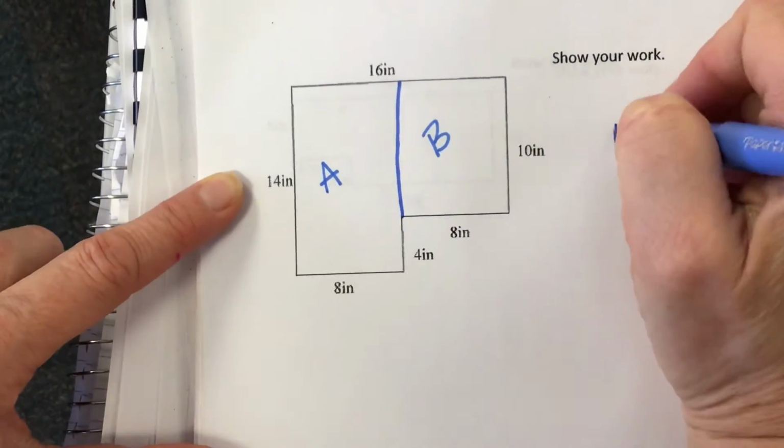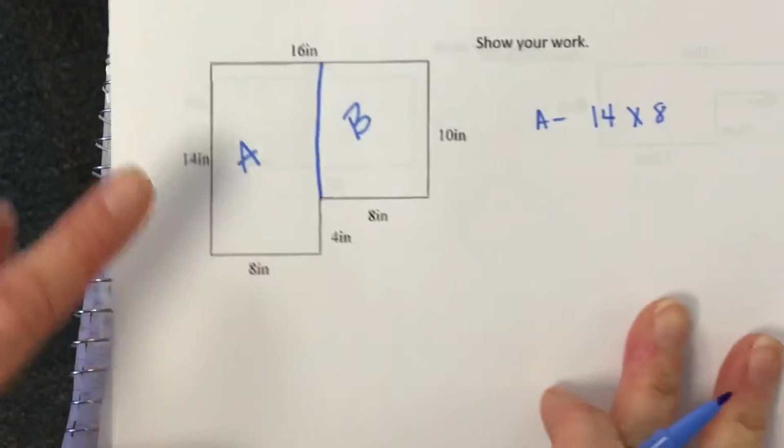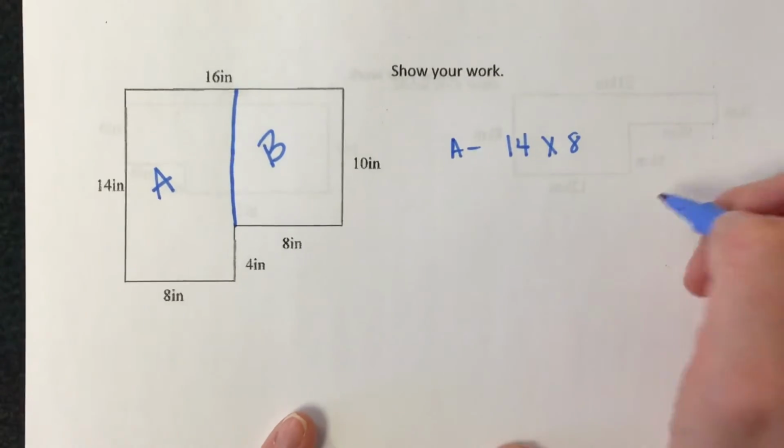Okay, so for rectangle A, we need to do 14 times 8. You can do that any strategy you want. Everybody multiply 14 times 8 now.